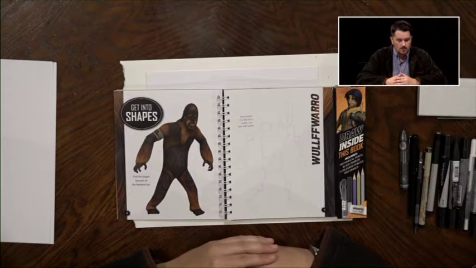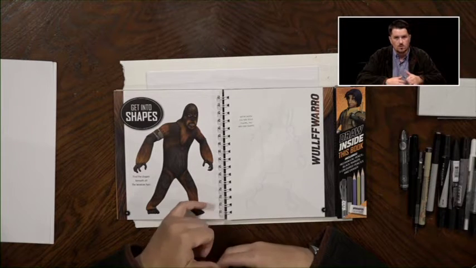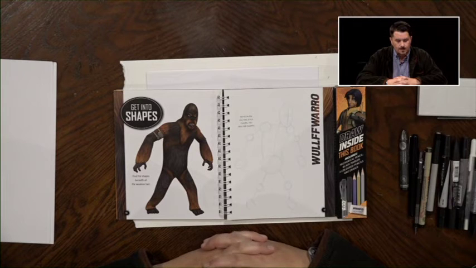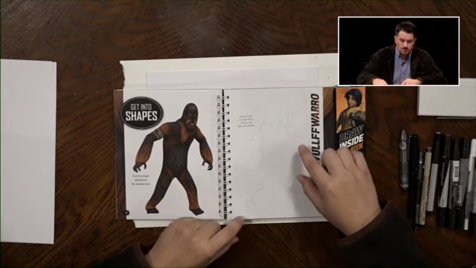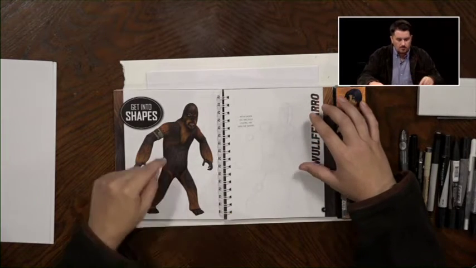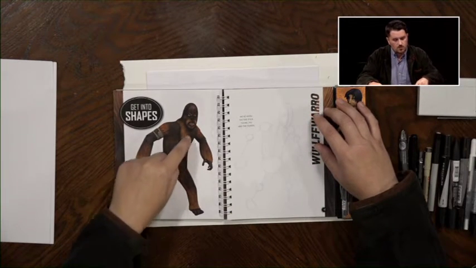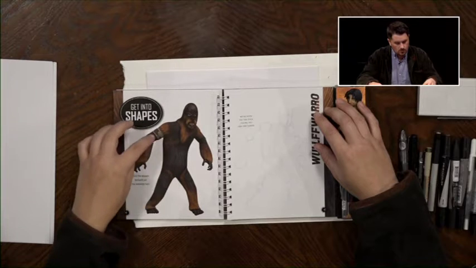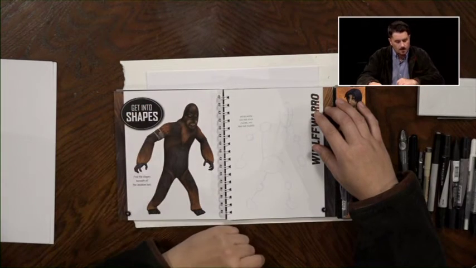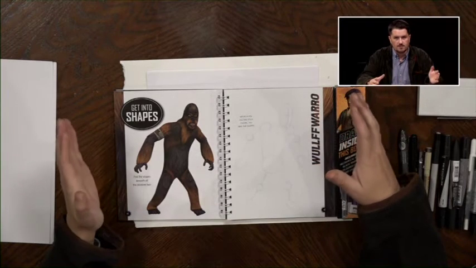For this particular one, we have, I'm assuming this is a Wookiee. That's a type of alien in the Star Wars franchise. The Wookiee is drawn comprised of different shapes. We can see that the body is more thick in the middle with long arms, and the arms are thick and the legs are thick. The head is more of an oval resting on this huge mass of a body.